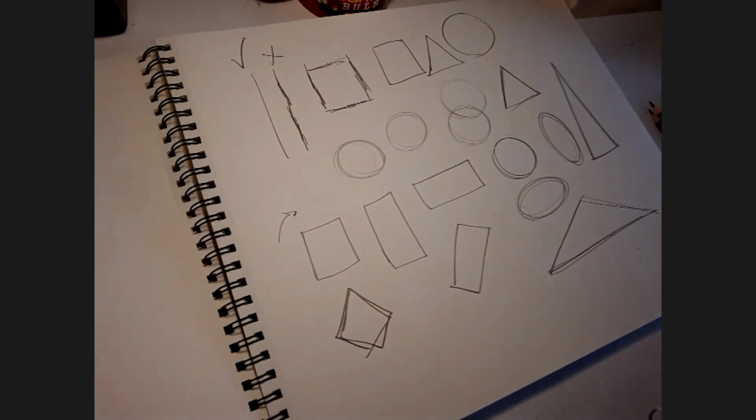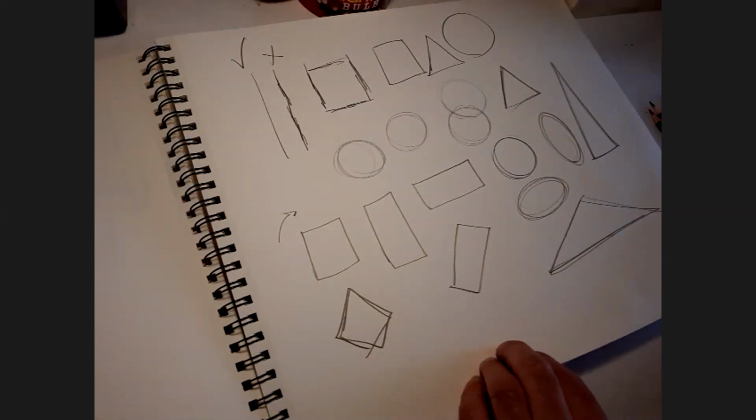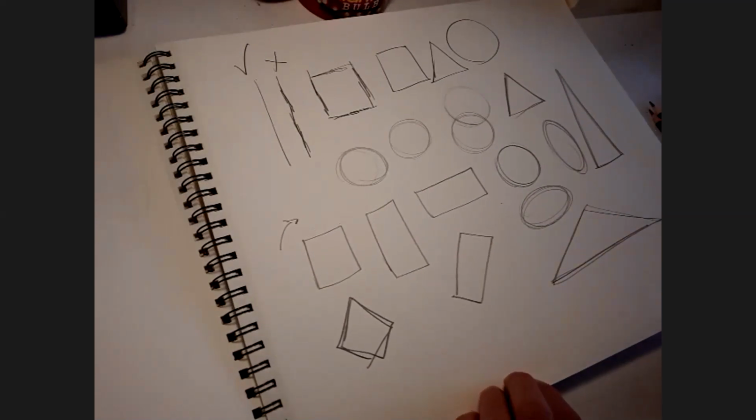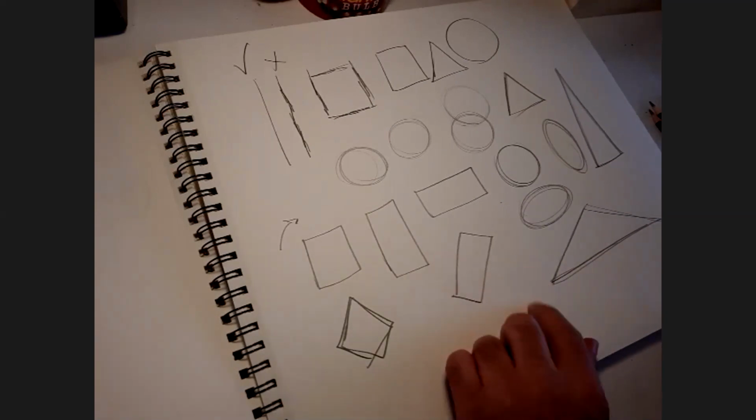Do you never lift your pencil till you've finished? You do it in one move? I didn't get your question. What do you mean? From when you press the paper, you don't pick up your pencil until you've done the whole shape? Yes, more or less you are right. That's correct.